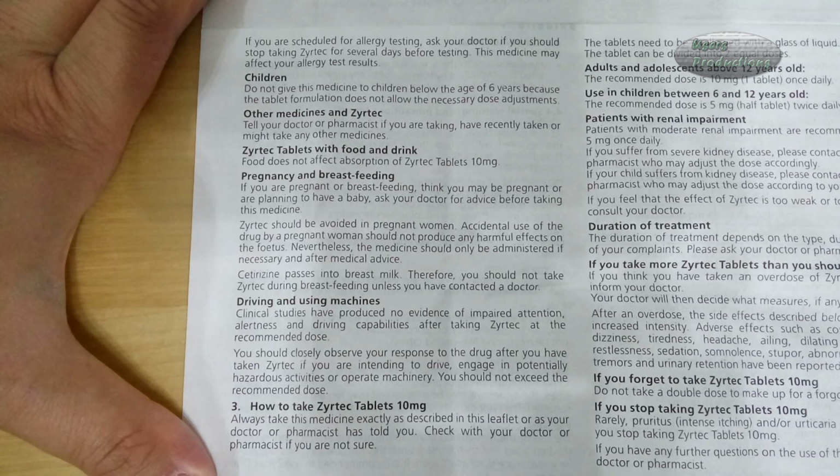Pregnancy and breastfeeding. If you are pregnant or breastfeeding, think you may be pregnant or are planning to have a baby, ask your doctor for advice before taking this medicine. Zyrtec should be avoided in pregnant women. Accidental use of the drug by a pregnant woman should not produce any harmful effects on the fetus. Nevertheless, the medicine should only be administered if necessary and after medical advice. Cetirizine passes into breast milk. Therefore, you should not take Zyrtec during breastfeeding unless you have contacted a doctor.